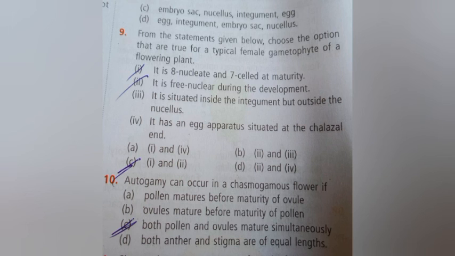Autogamy can occur in the chasmogamous flower if. Answer is C. Both pollen and ovule mature simultaneously, because in some plants maturation of ovule and pollens will be different. Here in the autogamy, the maturation of pollen and ovules will be at a time. Simultaneously, they both will mature.